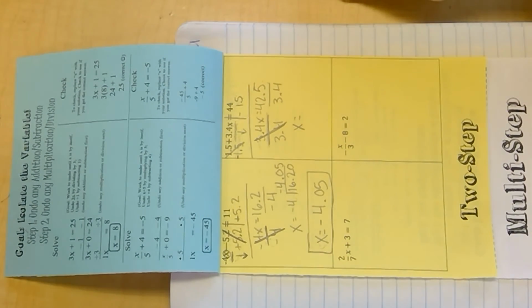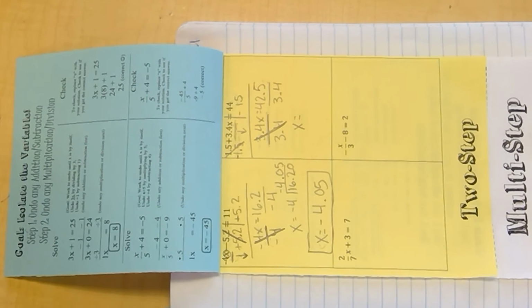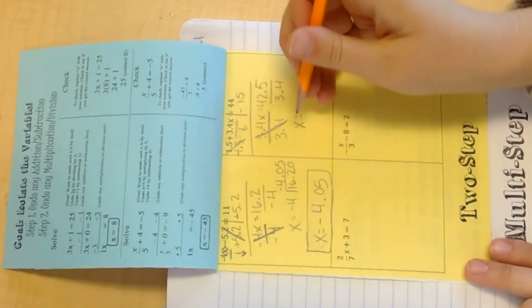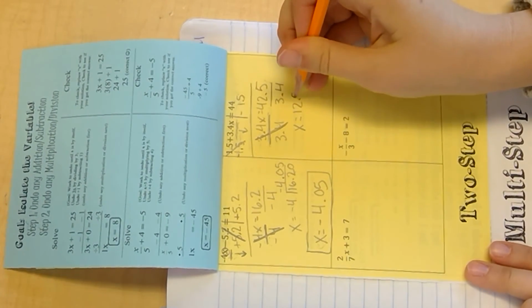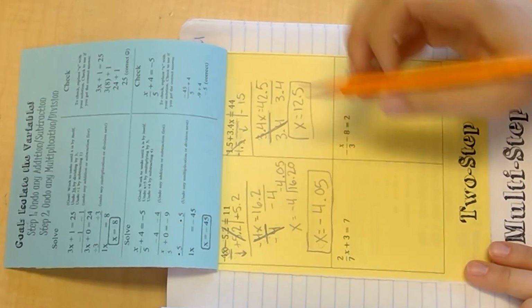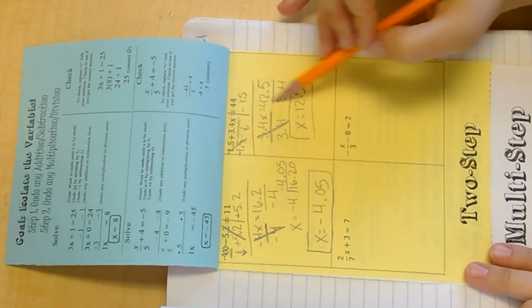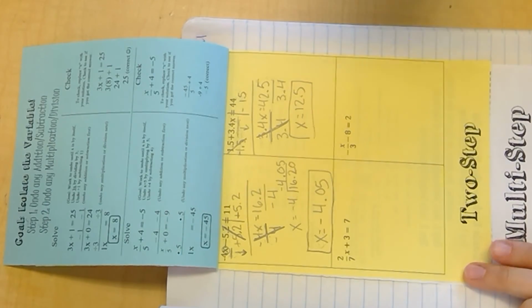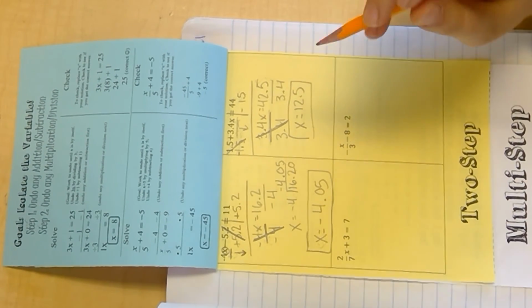Okay, for this problem, guys, remember our goal is to solve for the variable. So for this problem and for stuff like this, I'm totally fine if you use a calculator. So on a calculator, we type in 42.5 divided by 3.4. We get 12.5. X equals 12.5. Our goal is to solve for x. So if you get to this point and want to use a calculator to do the division, totally fine with me.